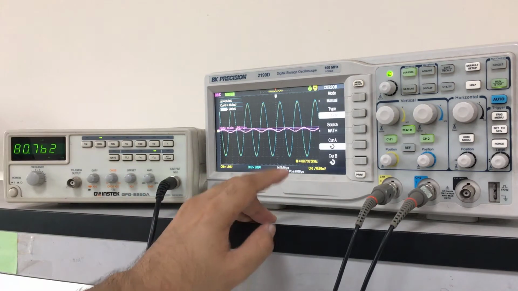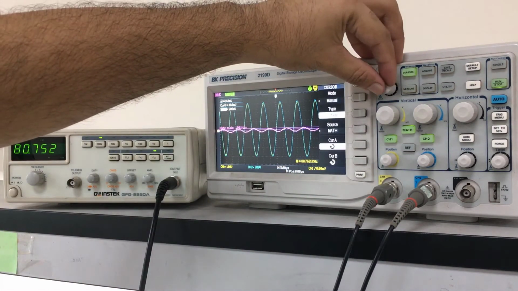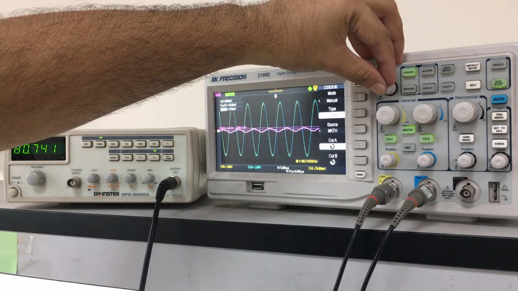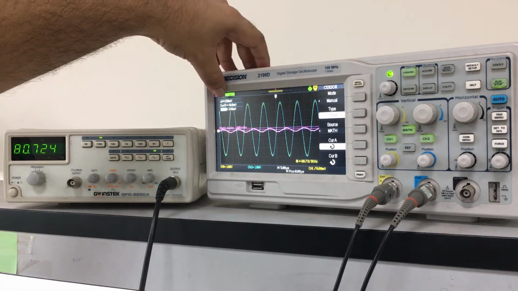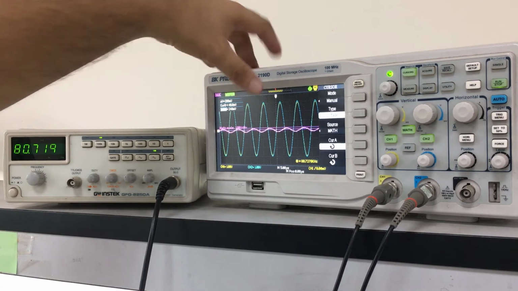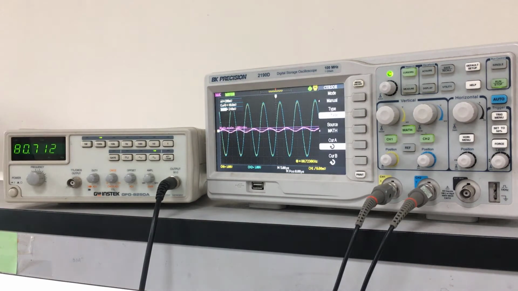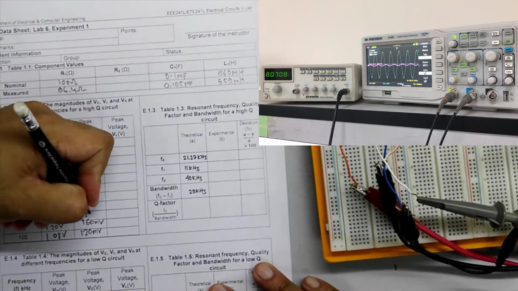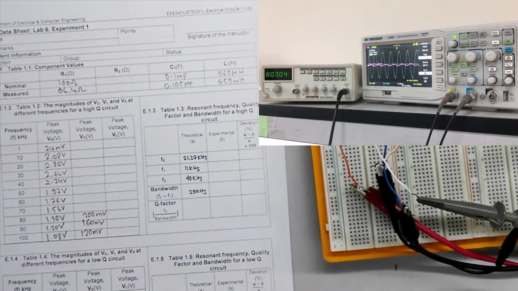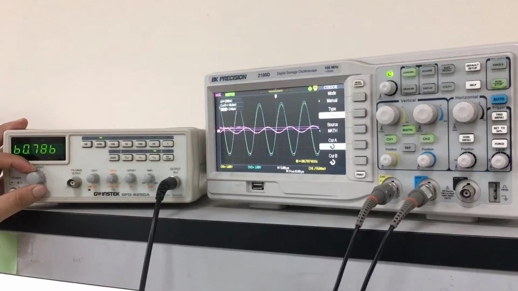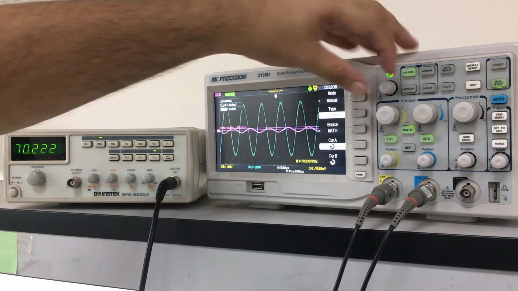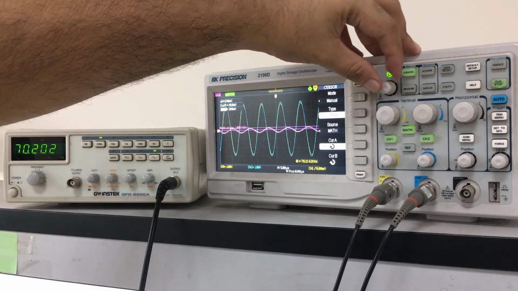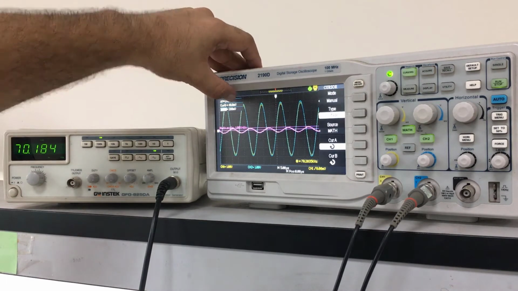For 80 kilohertz, we have 200 millivolt. For 70 kilohertz, we have 240 millivolt.